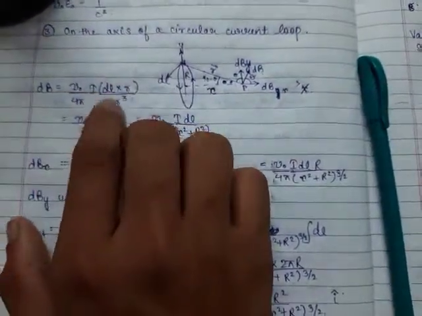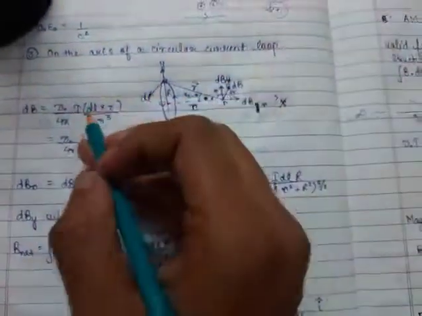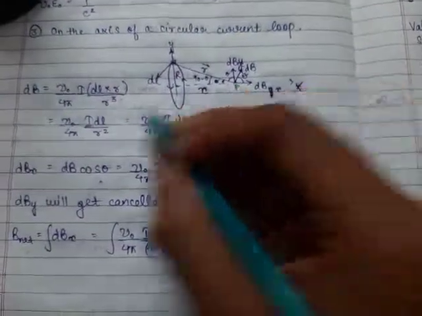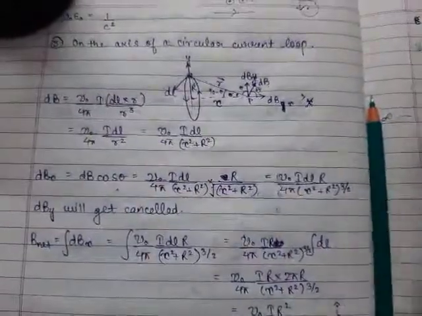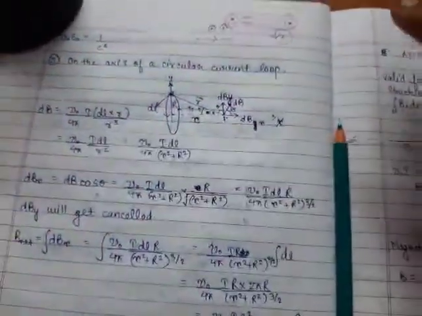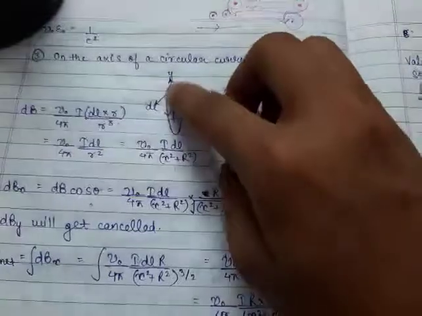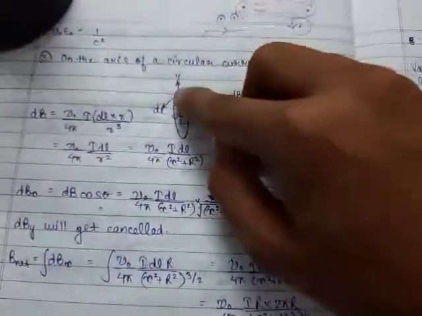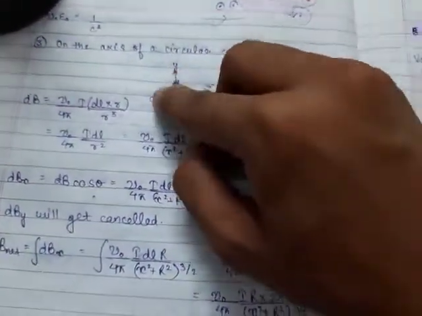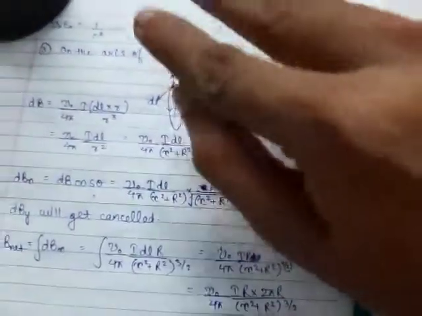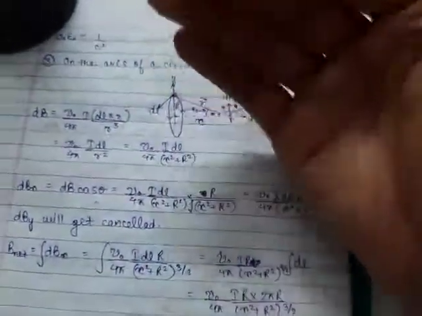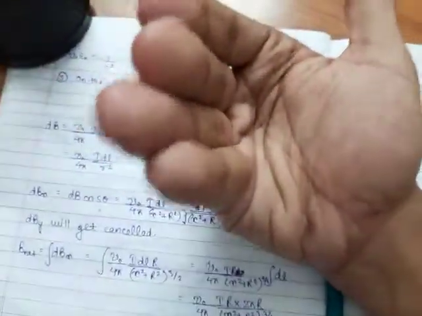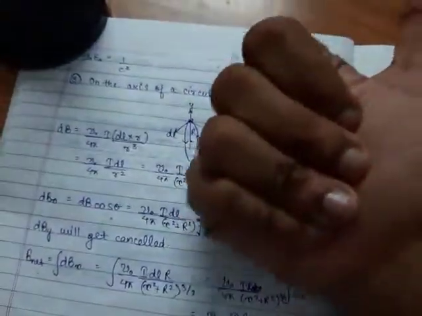dB is equal to mu naught by 4 pi IDL cross R by R cube. The direction of DL cross R will give the direction of dB for this position. So for a cross product we should know how to find out the direction. So say DL is outwards, right? Actually it is outwards. It is shown like this because it is in a 2D plane, so it cannot be shown like this, but actually DL is outwards. So DL is outwards and R is like this.